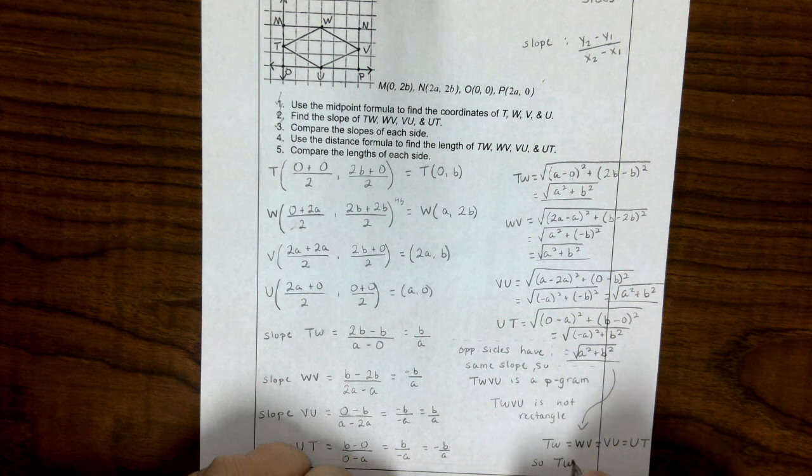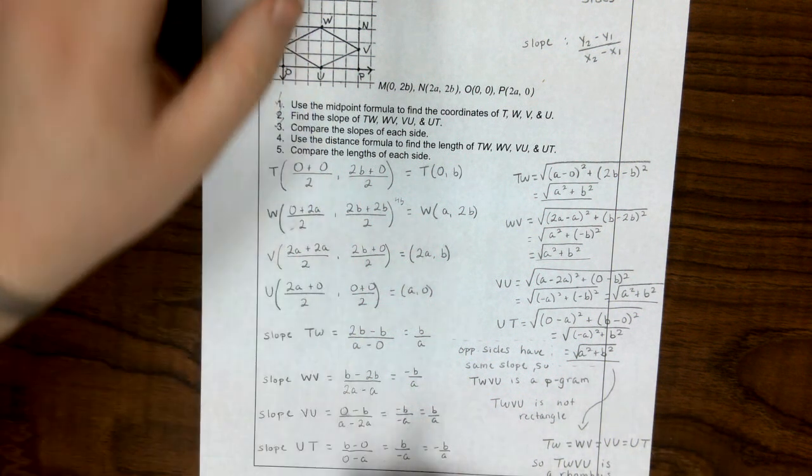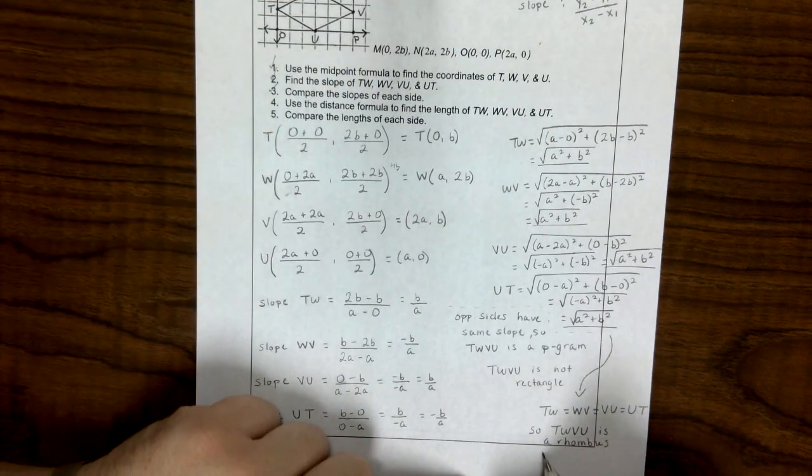So TWVU is a rhombus. Oops, you can't see that. TWVU is a rhombus by definition.